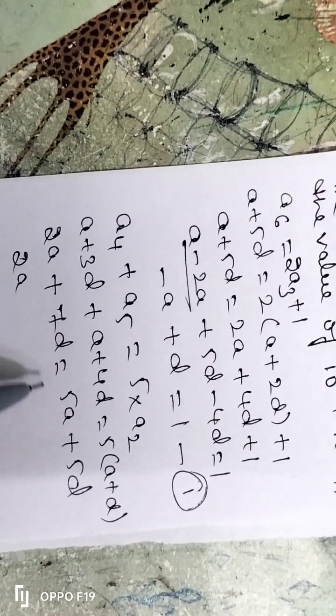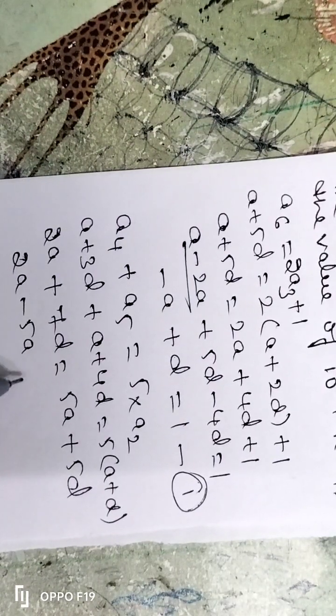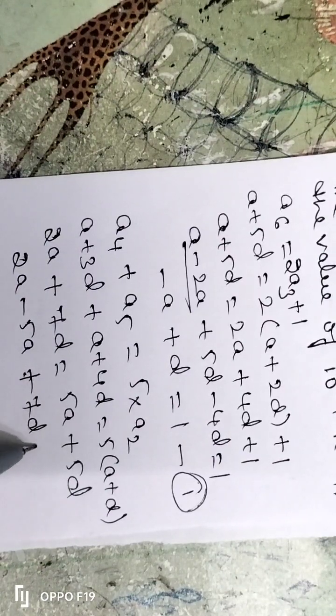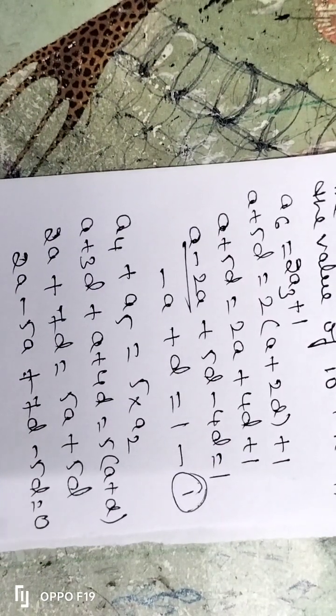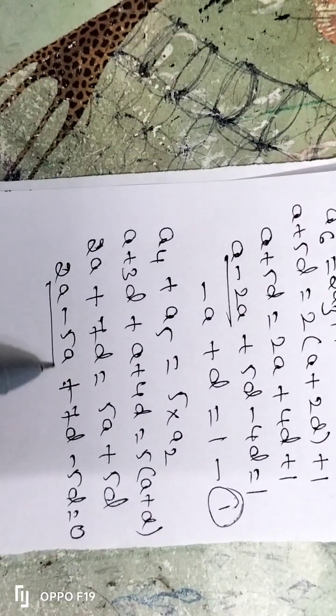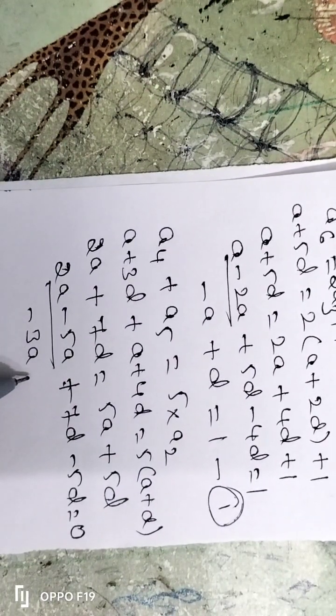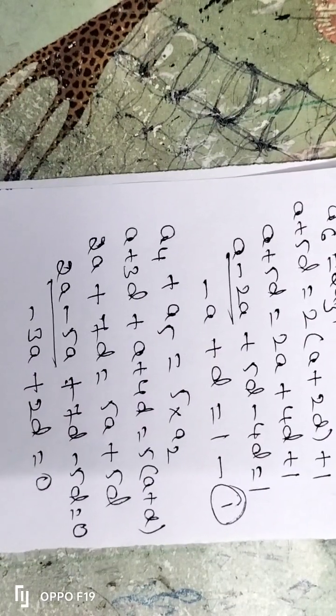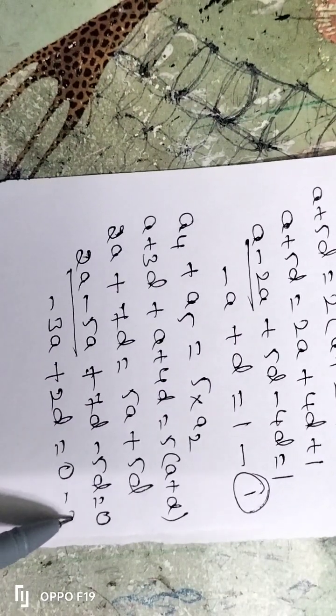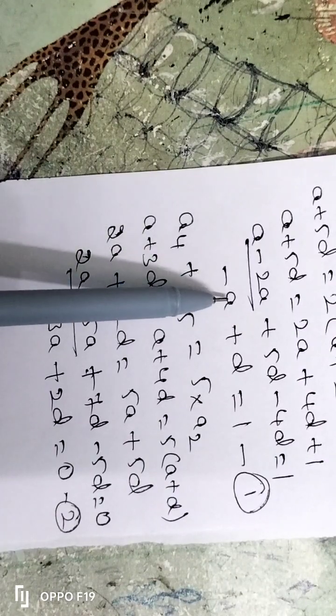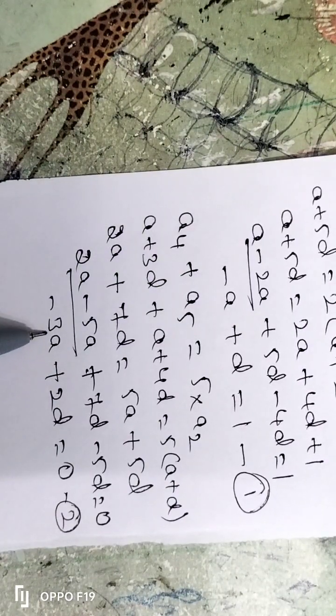So a plus a becomes 2a, 3d plus 4d becomes 7d, is equal to 5a plus 5d. So 2a minus 5a is minus 3a, and 7d minus 5d is 2d, which is equal to 0. Now call this equation 2. In equation 1, a is there; in equation 2, 3a is there.